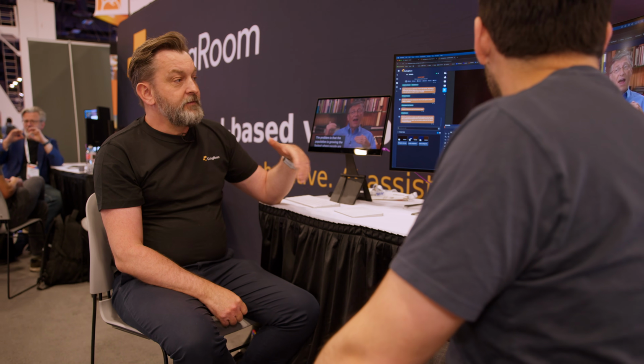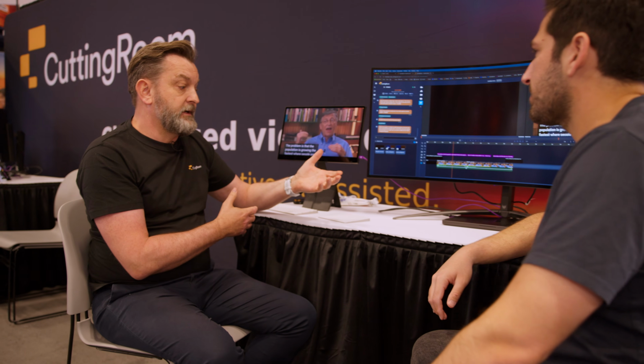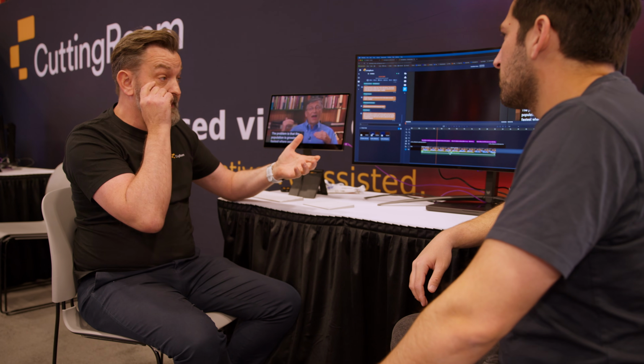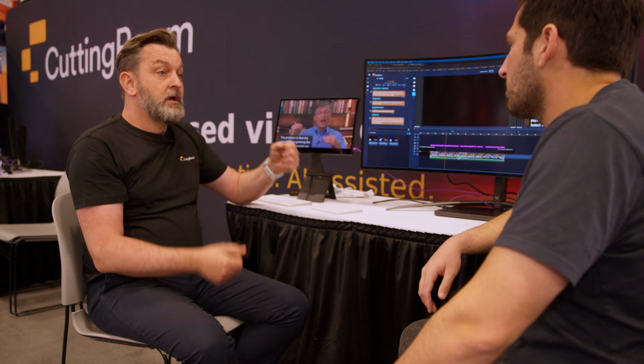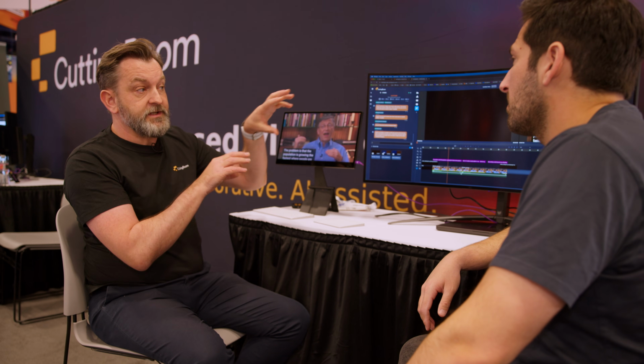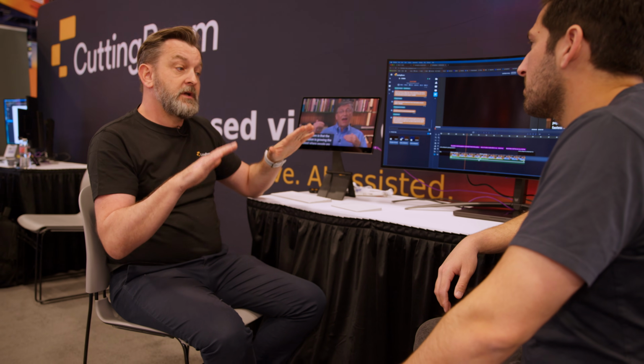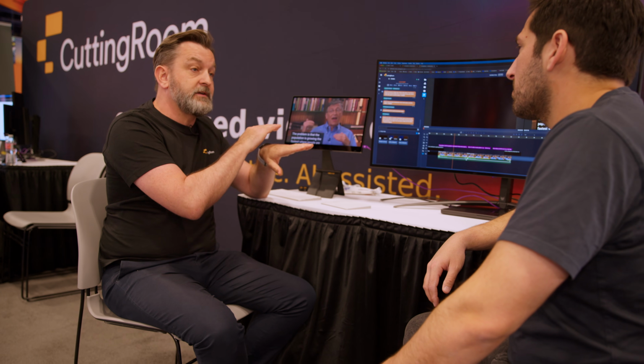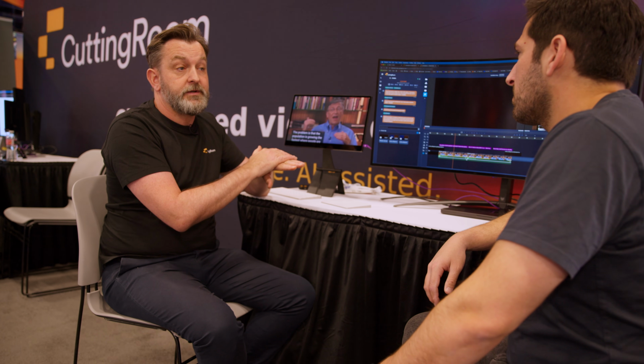And for every feature we add now, we expose also through the MCP. So one of the features we're adding now is blur, automatic blur. You find all the people or objects that you want to blur. So that's a new feature. We'll also marry that into the MCP server, so that it will also know about that.